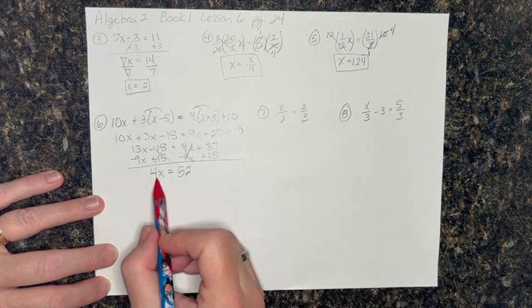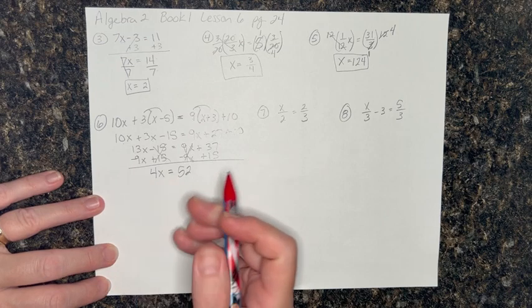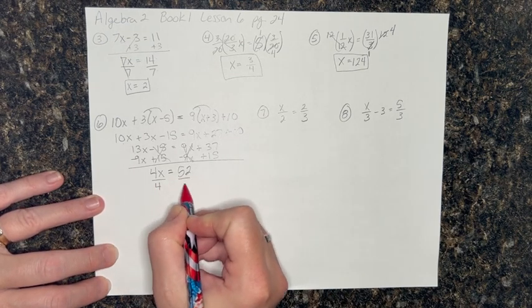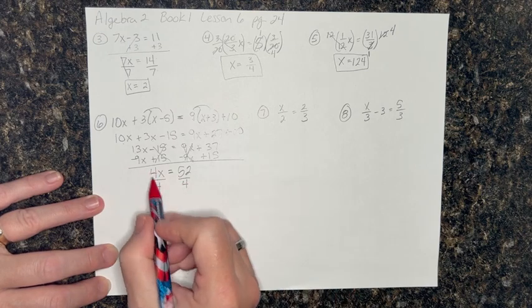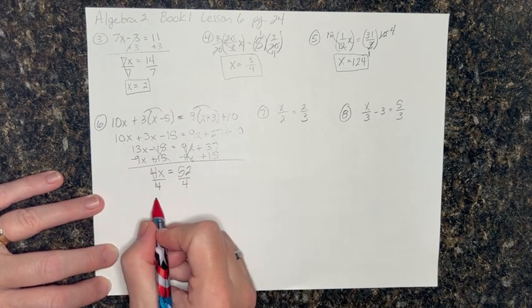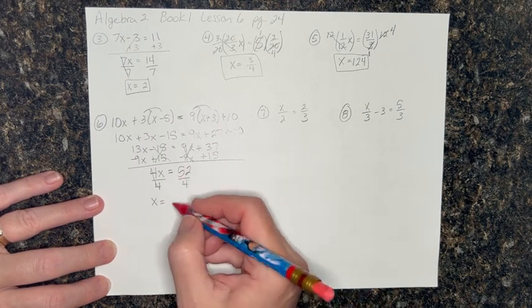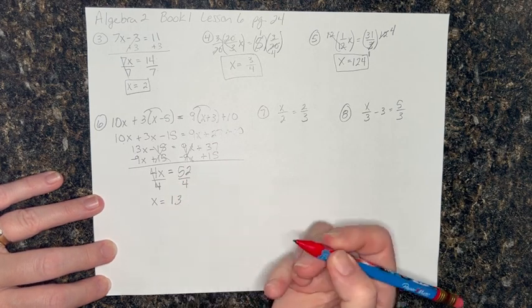Okay? Now, 4 is being multiplied by x. To cancel it, we have to do the opposite, and that's divide both sides by 4. 4 over 4 is 1. So x is equal to 52 divided by 4, which is 13.